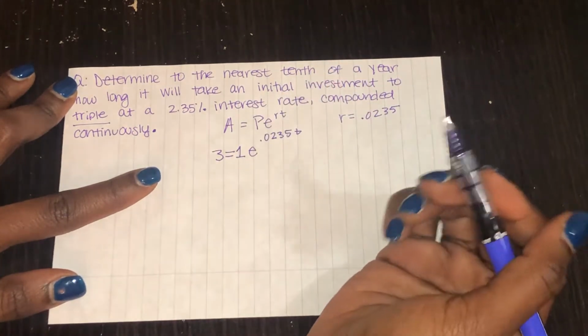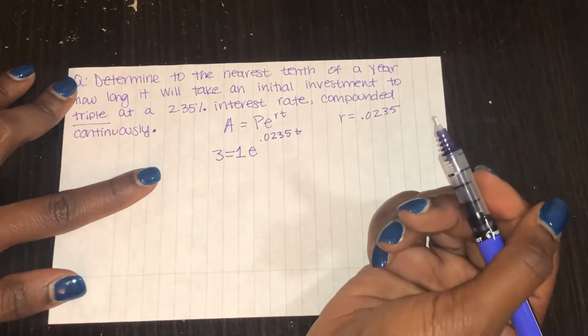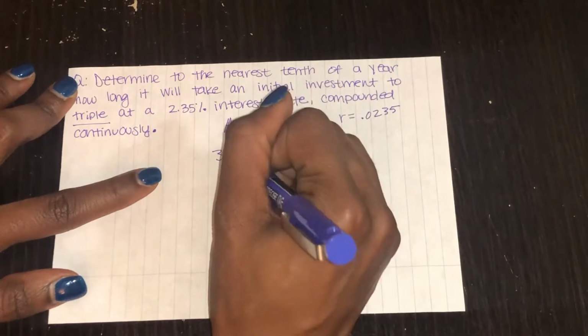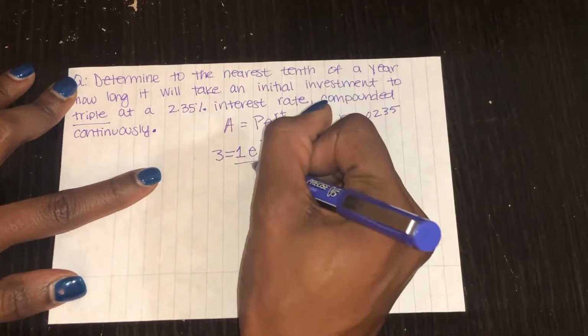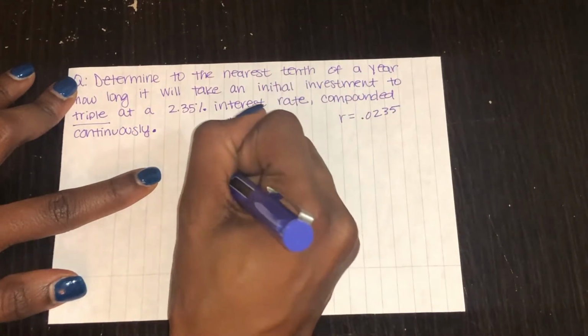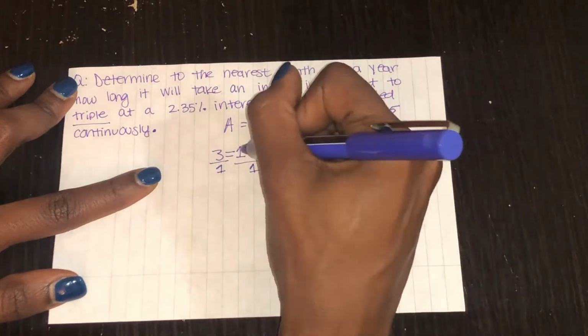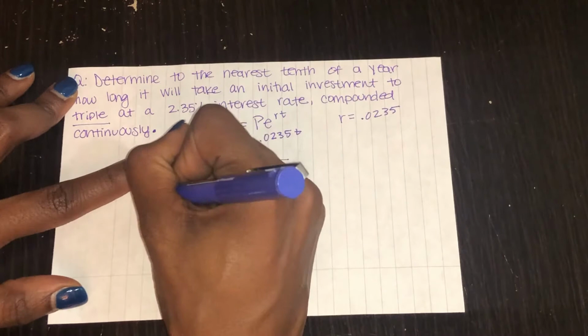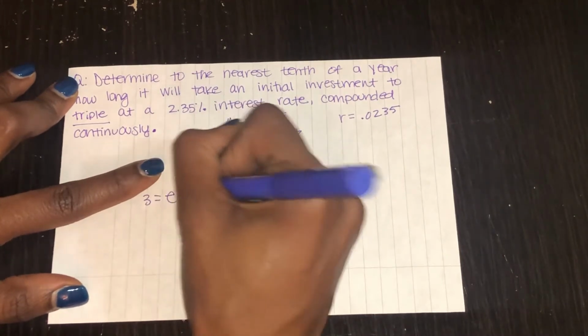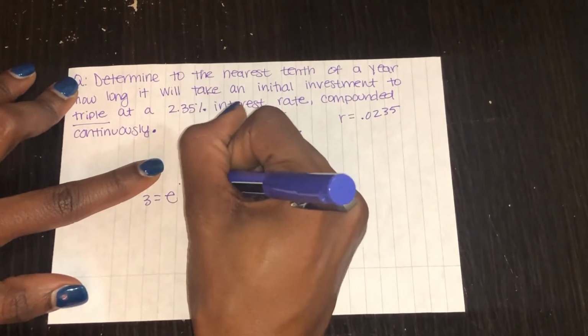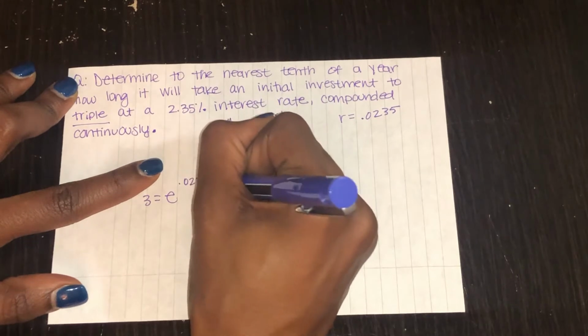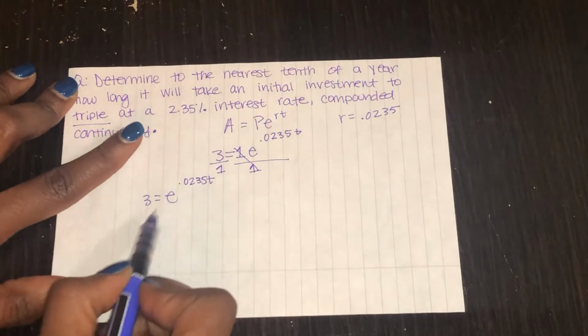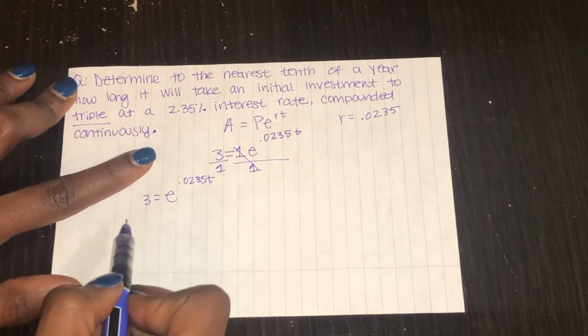So now we will start by dividing off the 1. Essentially, dividing off the 1 isn't actually going to do anything, but I'll just do it just in case you guys choose something else as your initial investment. So let's divide off the 1. It will cancel, and then we're left with 3 is equal to e to the 0.0235 t.